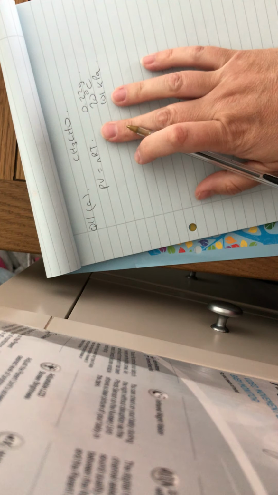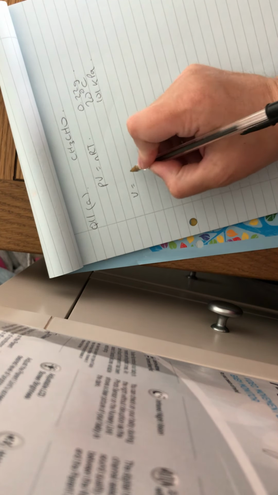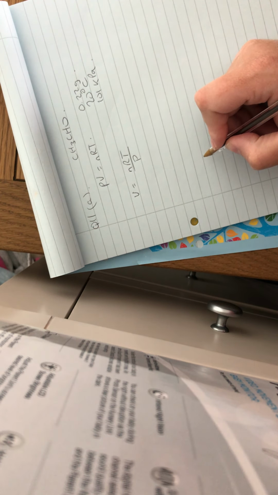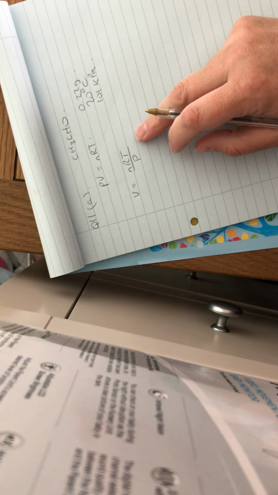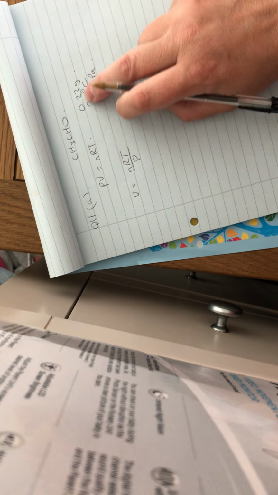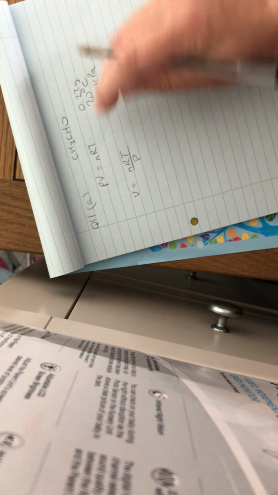And this is the formula you're substituting in. So the first thing is you're looking for volume, so I'd rearrange it at this point. I'd say volume is nRT divided by the pressure. I then look to the units. N means number of moles. So I've 0.22 grams of this. Can I work out how many moles I had? And the answer is yes.